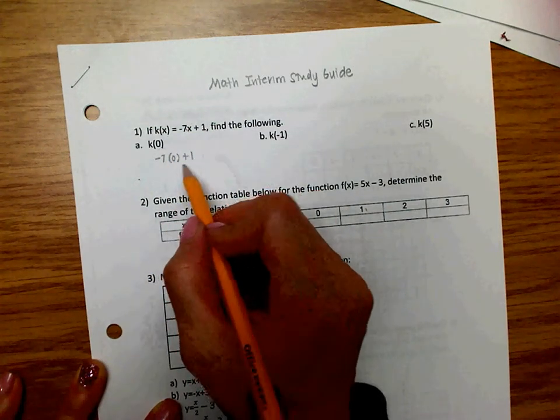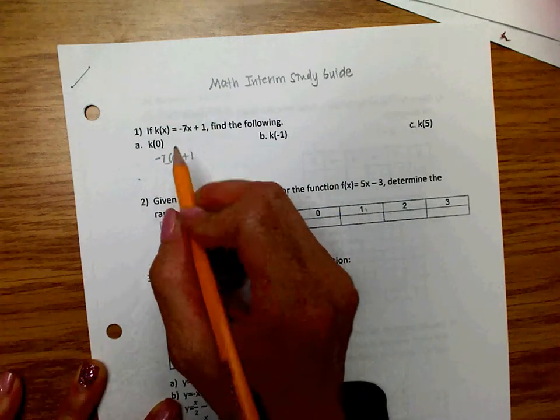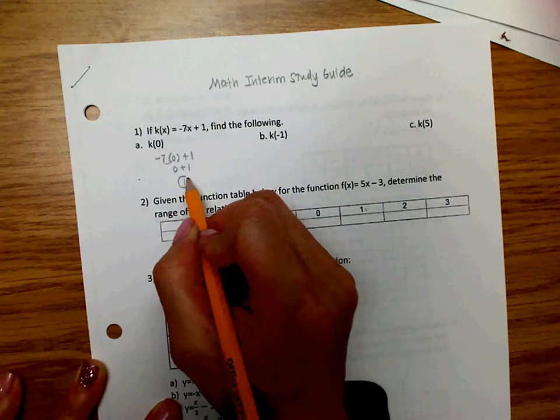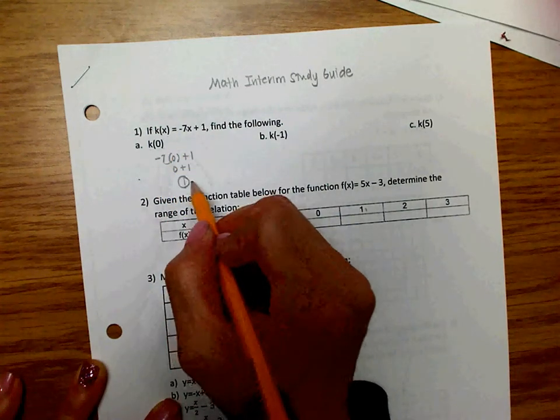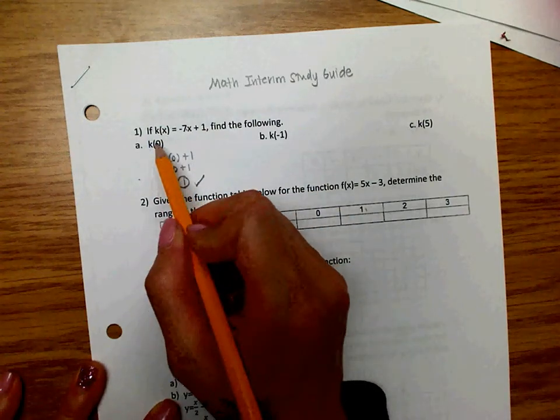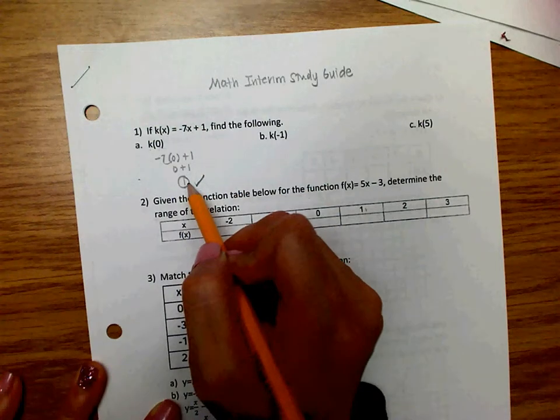Now, which one do you do first? You do multiplication before you add. So negative 7 times 0 is 0. Now what's 0 plus 1? That's 1, and that is your answer. So k of 0 equals 1. What that means is if you input 0 for x here, the output would be 1.